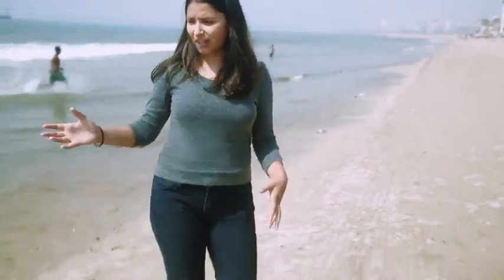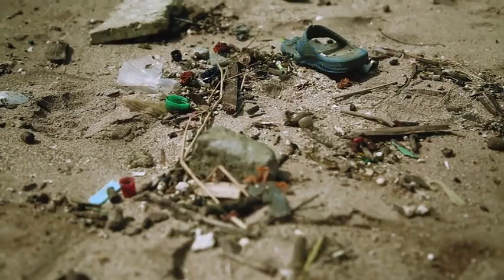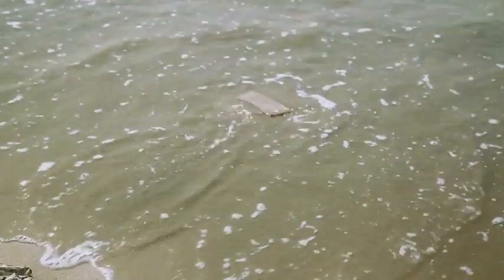Hey guys, I'm here at June Beach today. As you can see, there's a lot of different trash that's inside the water and along the beach. There's some plastic over there, and inside the water there are a lot of dirt particles.